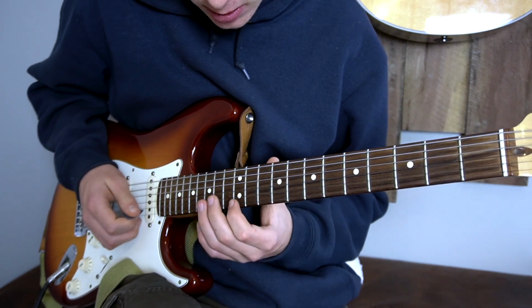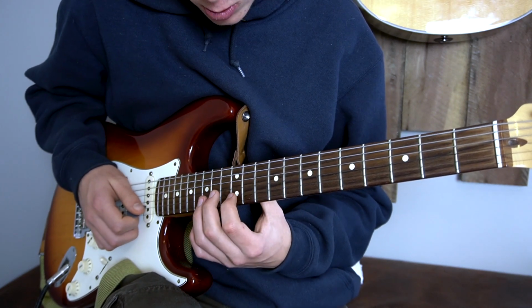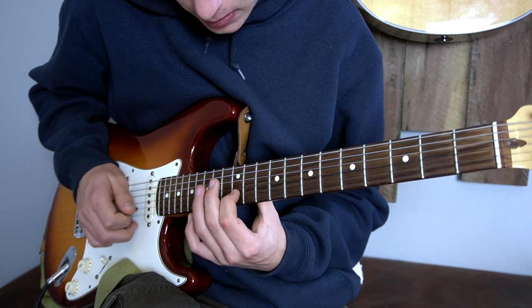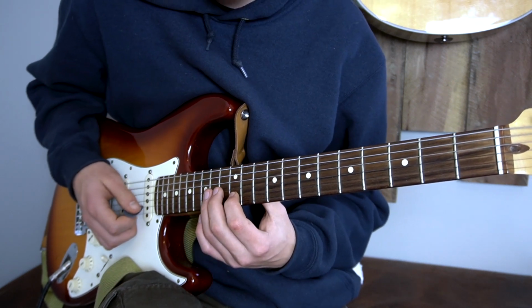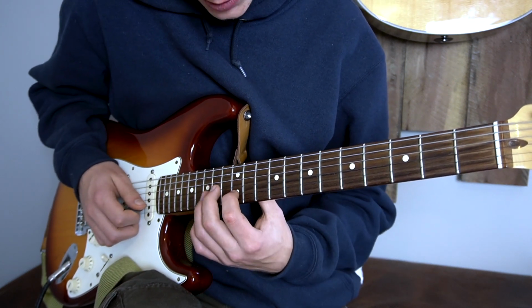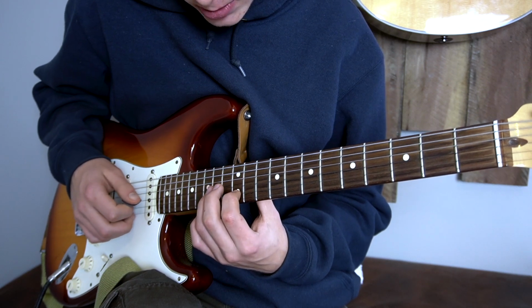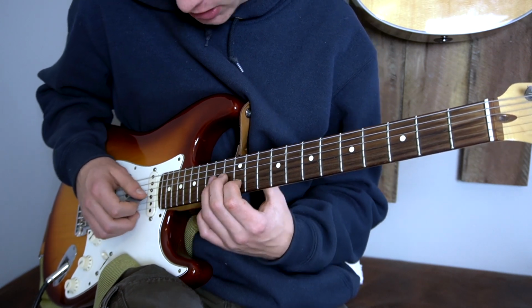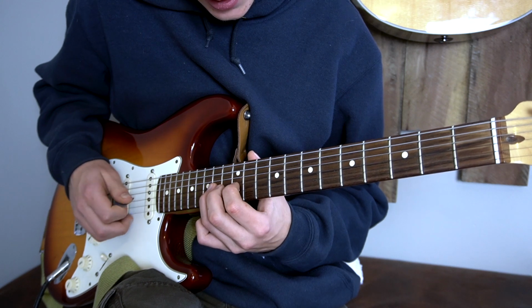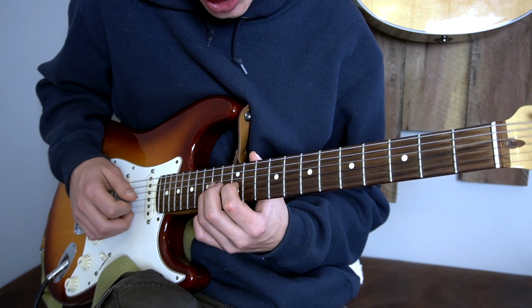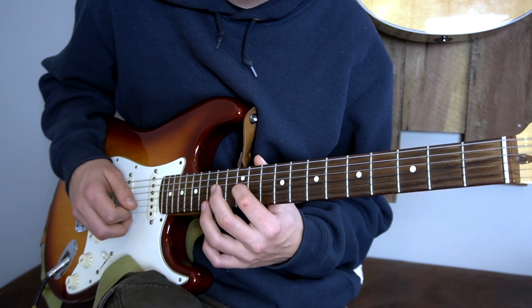Then you have this little thing right here. We're going to start with your 12th fret of your B string. This is a mixture between picking and sliding, by the way. You're going from your 12th fret of your B string down to the 14th fret of your G string. Then you're going to hit the 12th fret of your G string and slide down to the 11th fret.